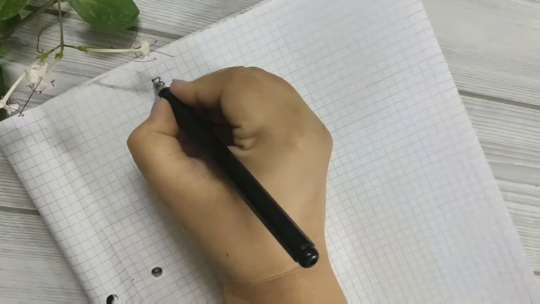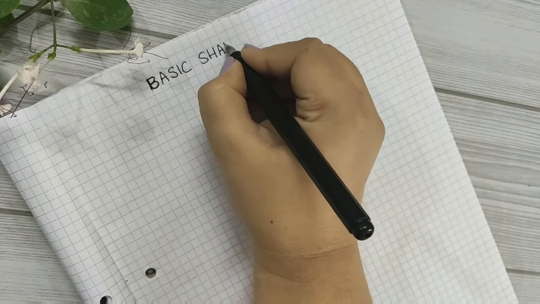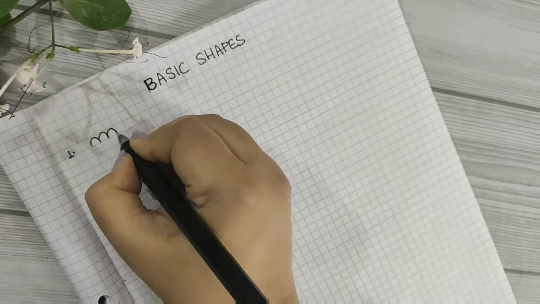So let's now talk about the patterns. First of all, the basic shapes. I call them that because all your other detailed patterns are based on these.